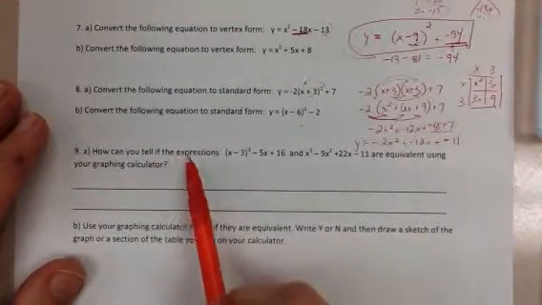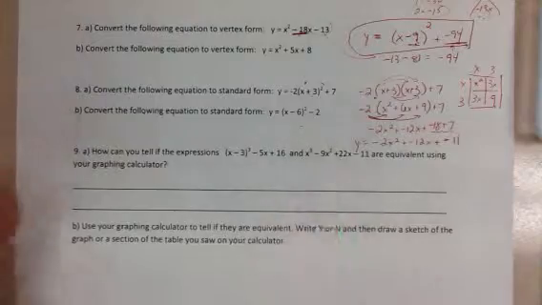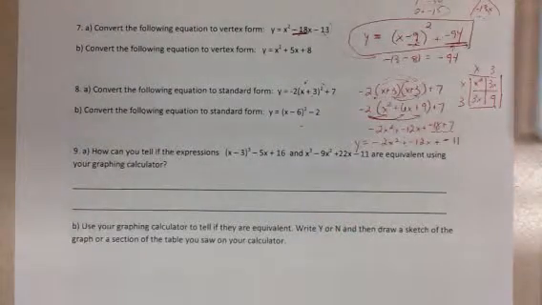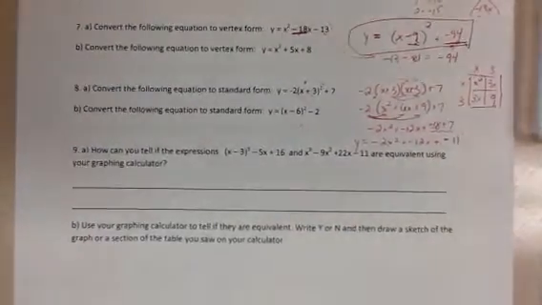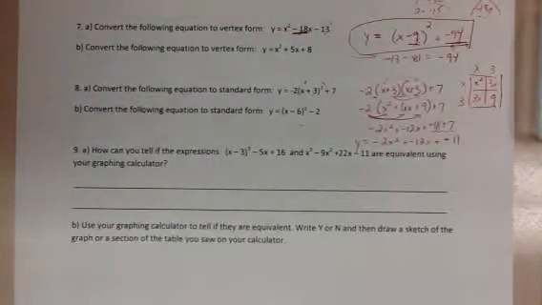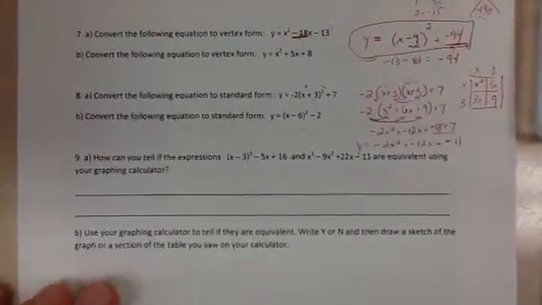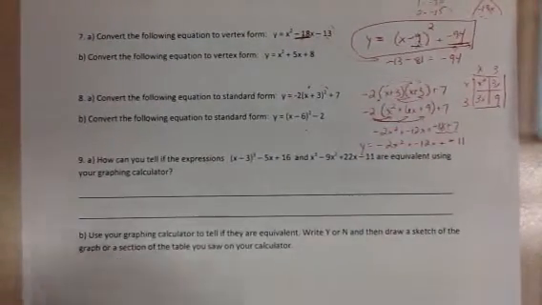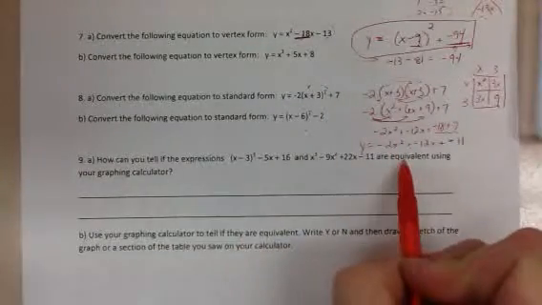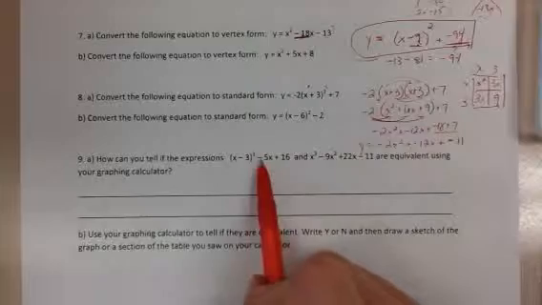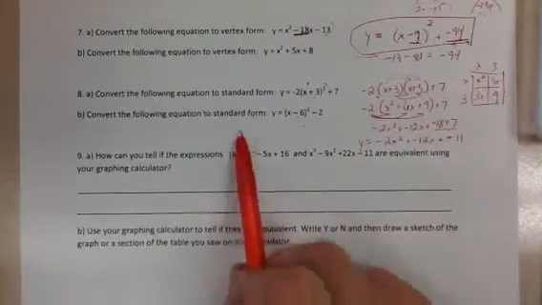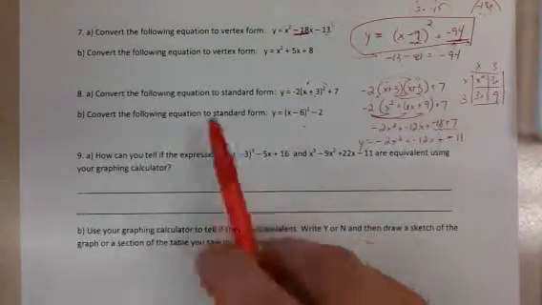So in 9a, how can you tell if these two expressions are equivalent using your graphing calculator? Well, you put them in your graphing calculator, and you graph them, and you see if the graphs are on top of each other. Or you check the table and you see if they give the same value. So these are equivalent. We call these equivalent if they produce the same output values for every input, right?